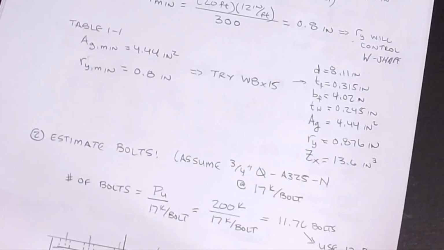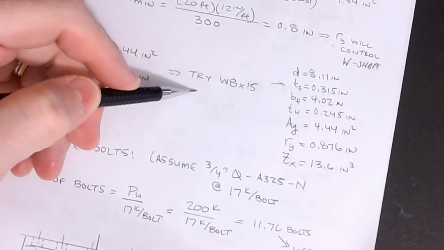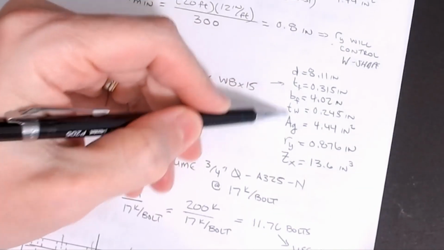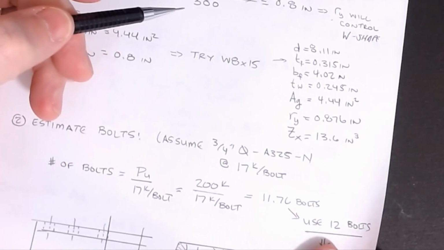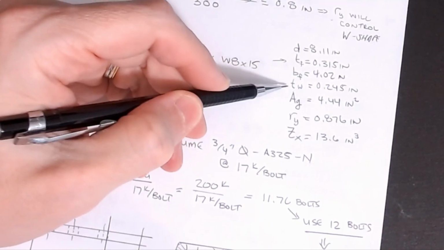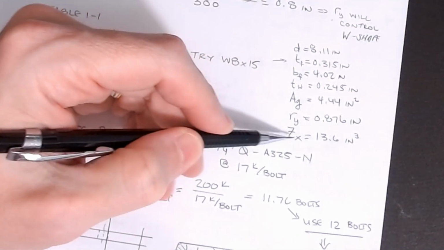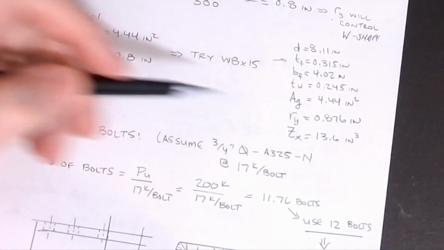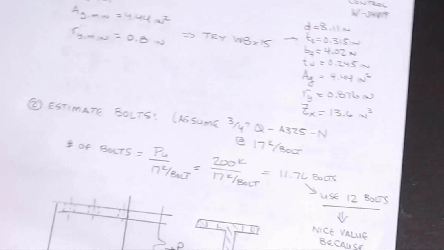Now, all I've done then is choose an 8x15 as my guess. I've gone ahead and written down all of the section properties that I'll need as we proceed through the rest of the problem. I've got the depth, the flange thickness, the web thickness, TW, AG, RY, and ZX. All of these will come out of here and will be used as we move through the process.